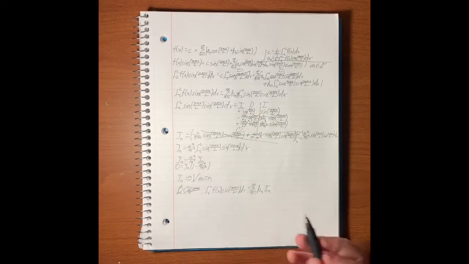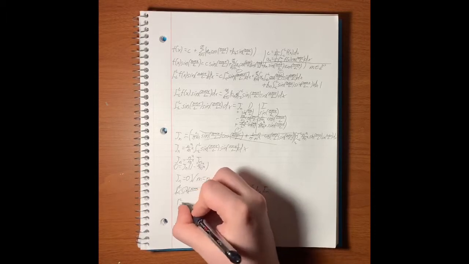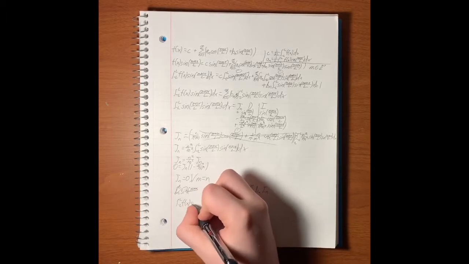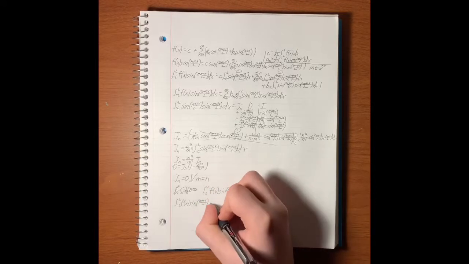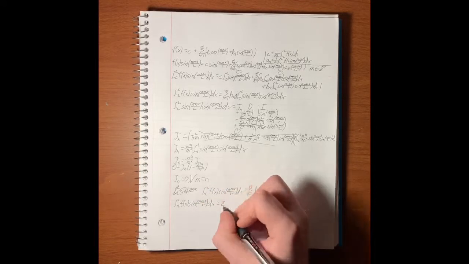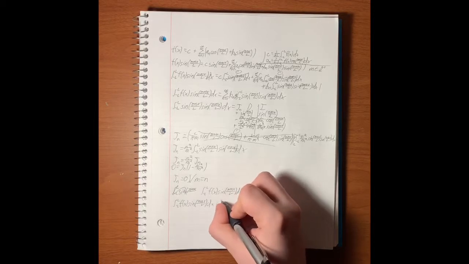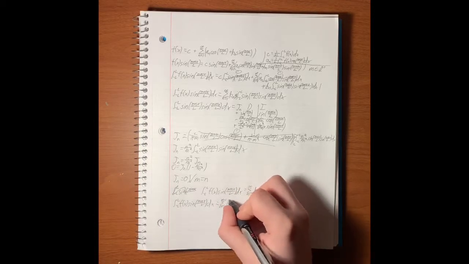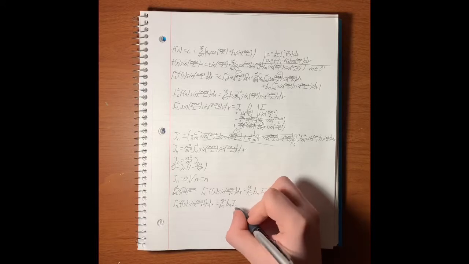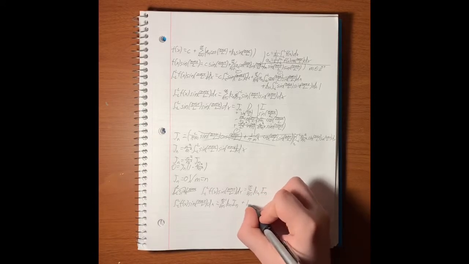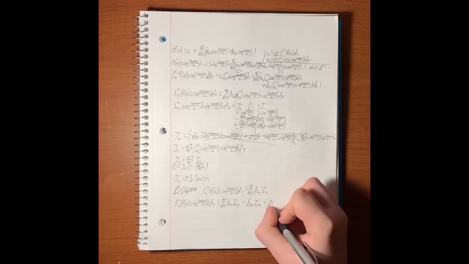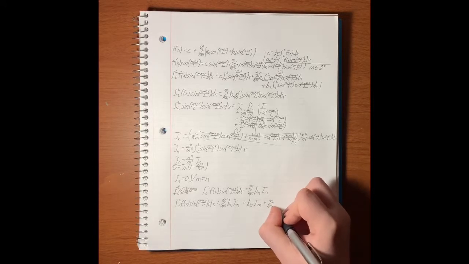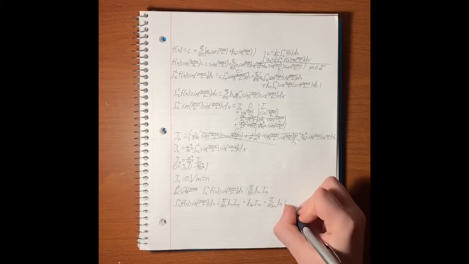Now we can do the same thing that we did last time: the integral from negative L to L of f of x sine of pi mx over L dx equals the sum from n equals 1 to m minus 1 of b of n, I of n, plus b of m, I of m, plus the sum from n equals m plus 1 to infinity of b of n, I of n.